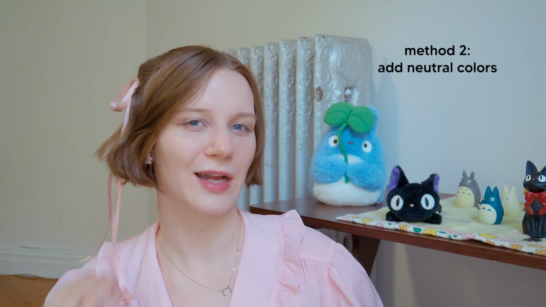Another pretty obvious but foolproof way to make your outfits feel more balanced is to add neutral colors. This way you are balancing out the very saturated colors with the very toned down neutrals. This can also help break up an outfit, so to speak, if you have too much color at the top and the bottom. If you add some white, for example, that can make a color a little bit less crazy, or especially if you have a lot of different colors.